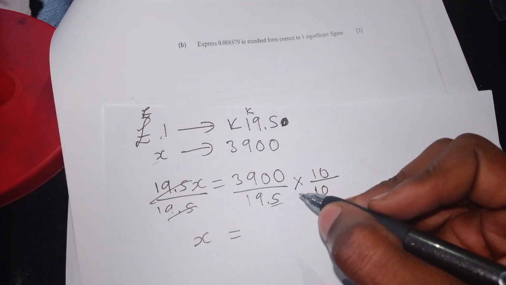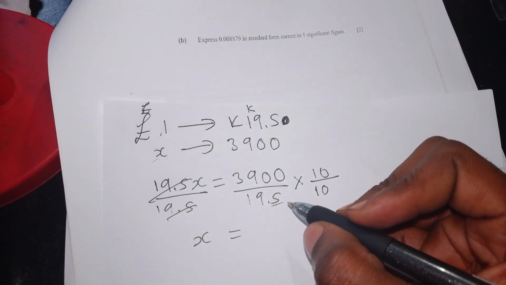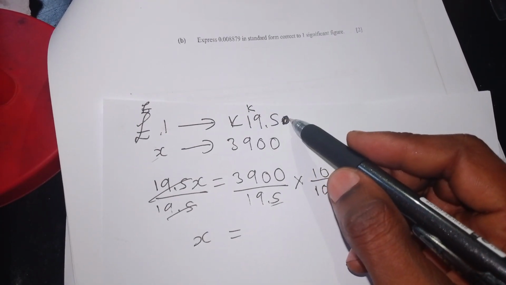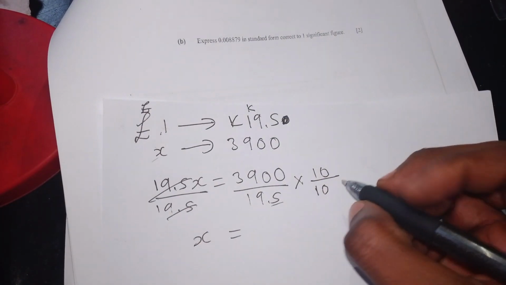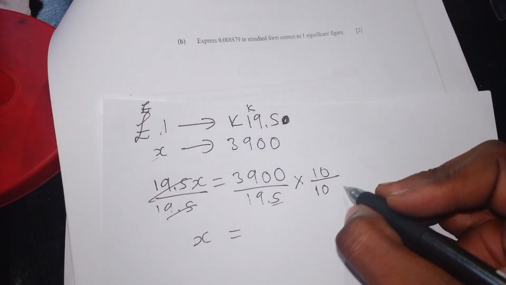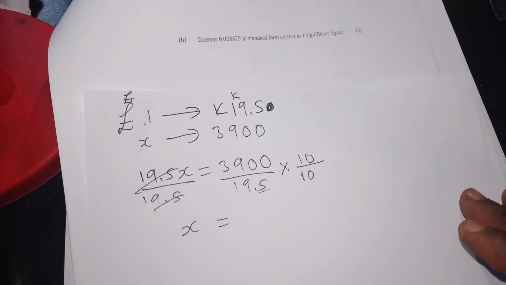So if you kept your 0 and you didn't understand why I removed this 0, then it's still okay. You can put zeros there. At one point they'll cancel out anyway.